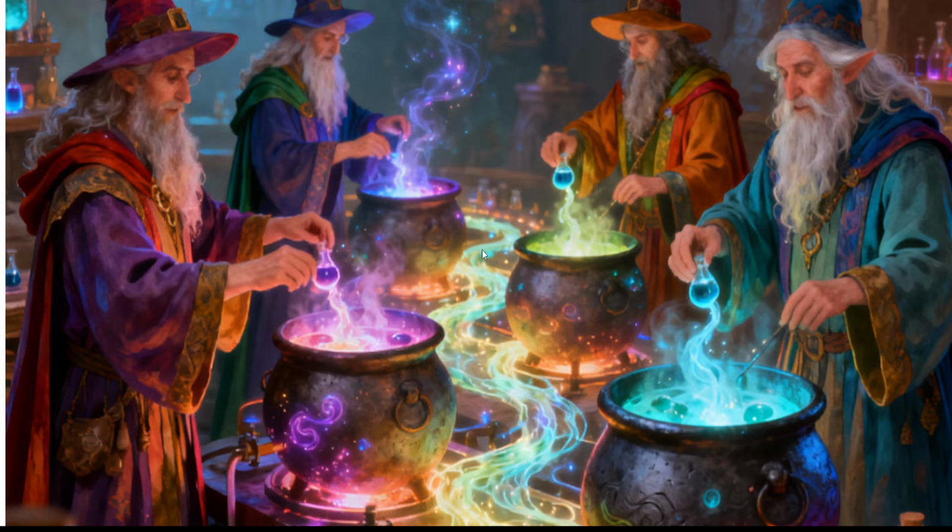So each wizard is one station or worker on the production line. It can be a machine or a robot, anything is possible. Each wizard is a station or a worker on the production line.